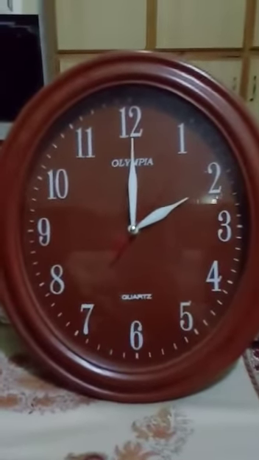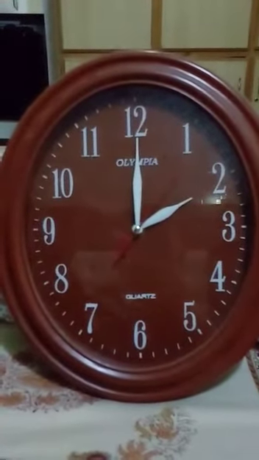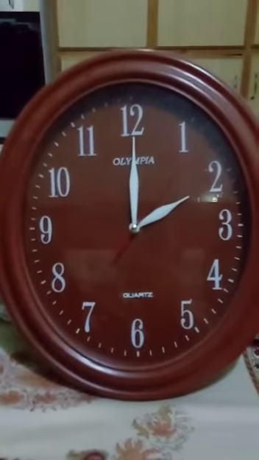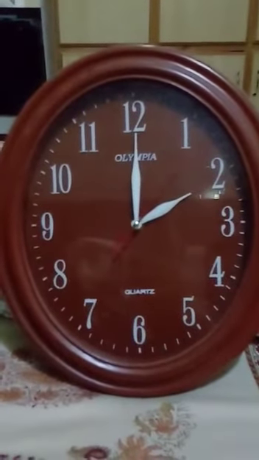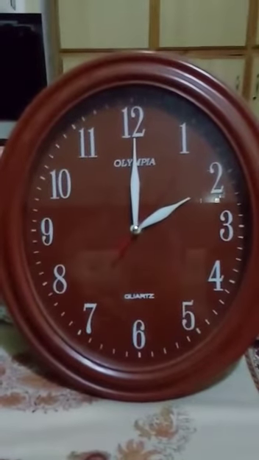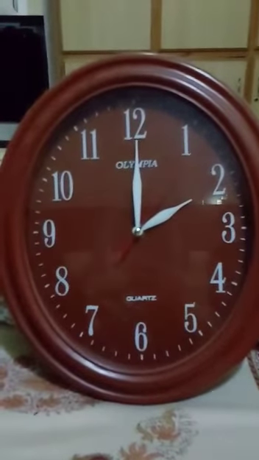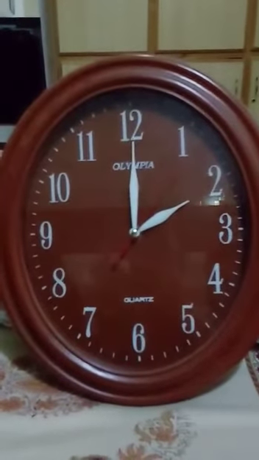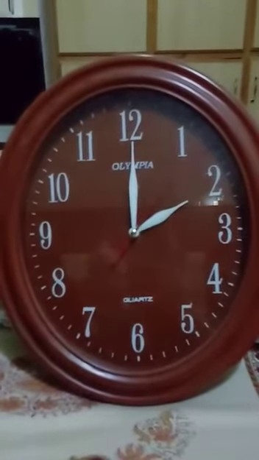So you can see there are 12 digits on this clock, and each digit represents 1 hour. And you are also familiar with the fact that there are 24 hours in a day, and those 24 hours are further divided into two parts. The first 12 hours of the day are represented by AM, while the later 12 hours are represented by PM.